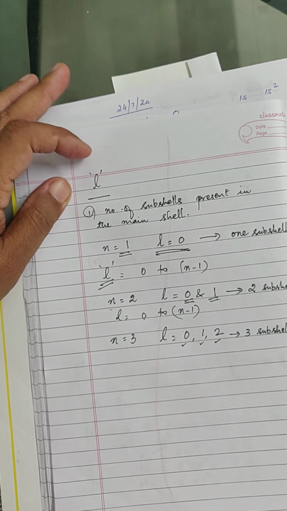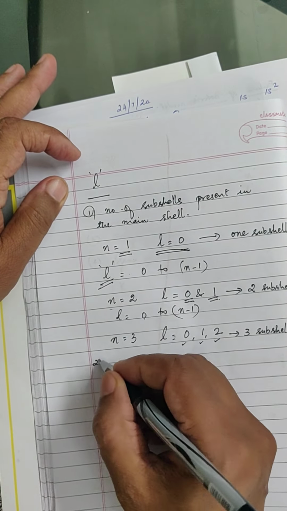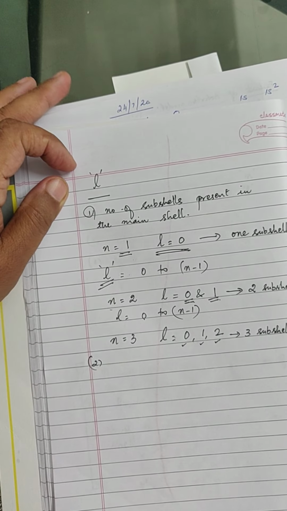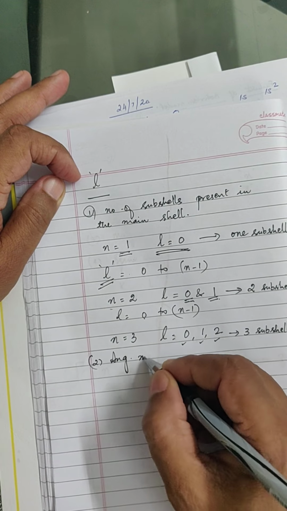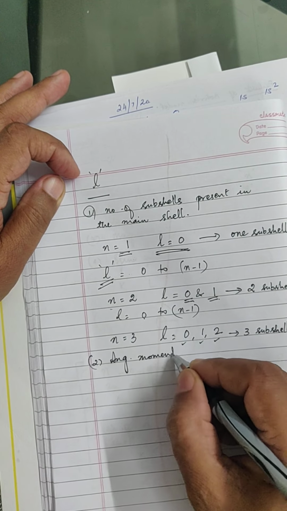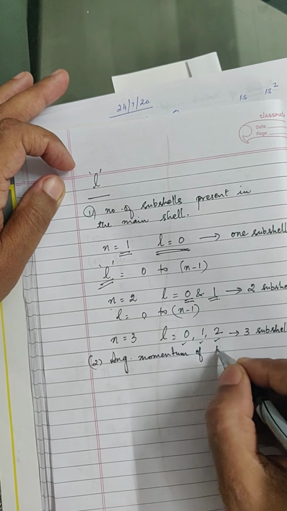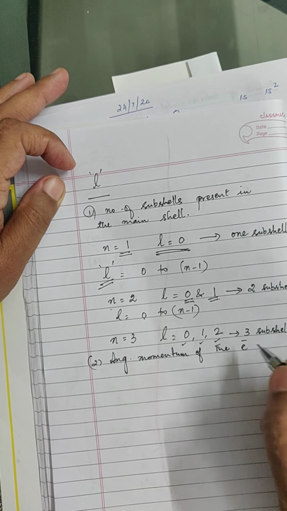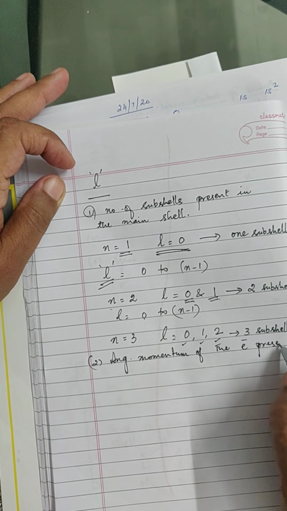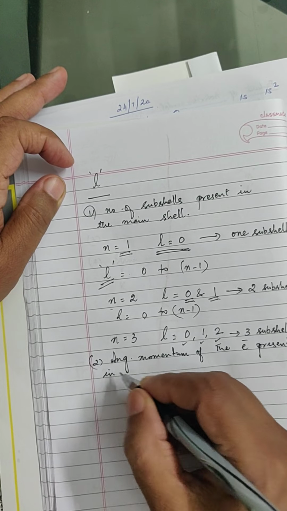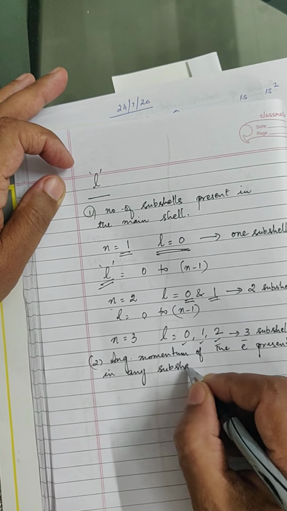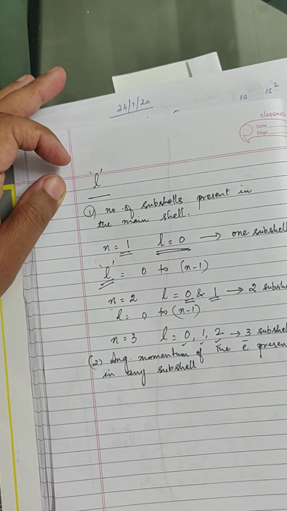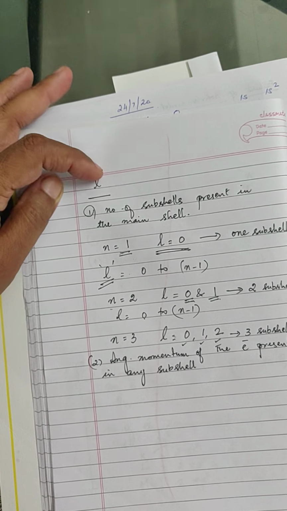Right? Now apart from this, what is the other significance of this L? It also tells you the angular momentum of the electron present in any subshell. So this is one other significance that the azimuthal quantum number gives you.